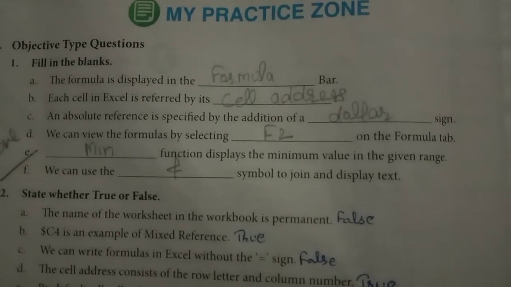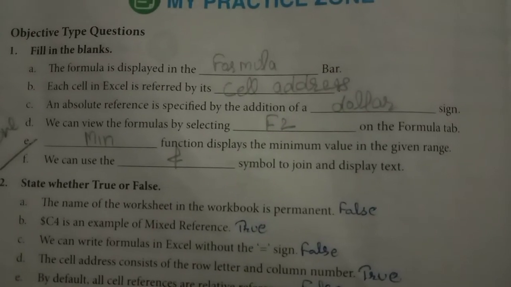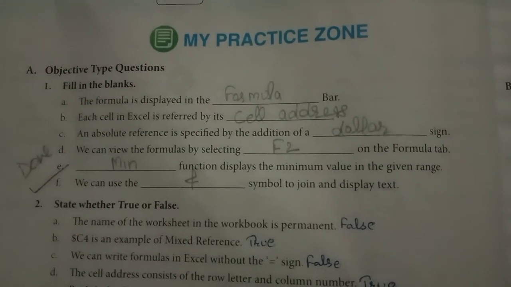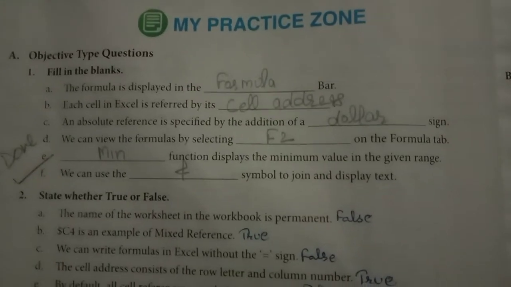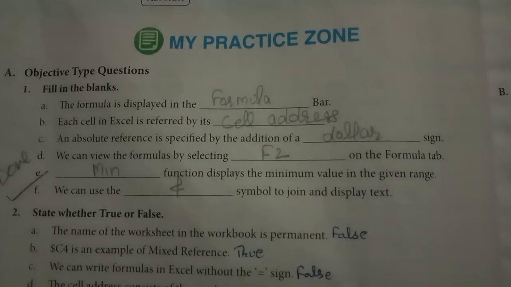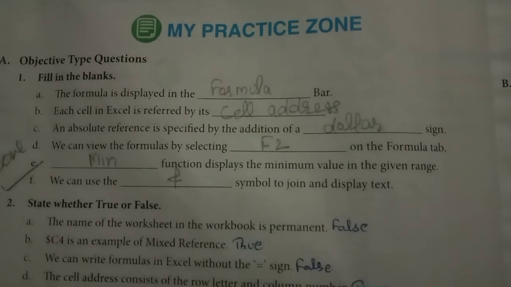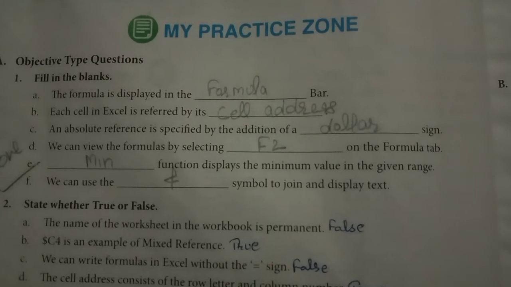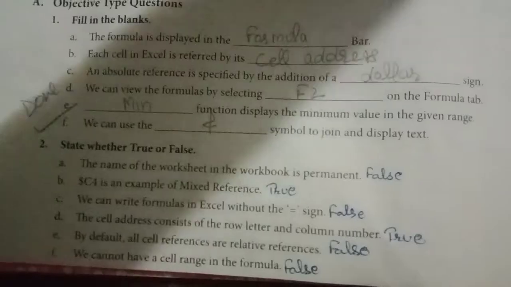You have to put the dollar sign. We can view the formula by selecting F2 on the formula tab. On the formula tab, we have to press the F2 button, and automatically we can view the formula. Then the second last one: the MIN function displays the minimum value in the given range. And the last one: we can use the dash symbol to join the display text. To join the display text, what can we use? The and sign, right? All of you know that.